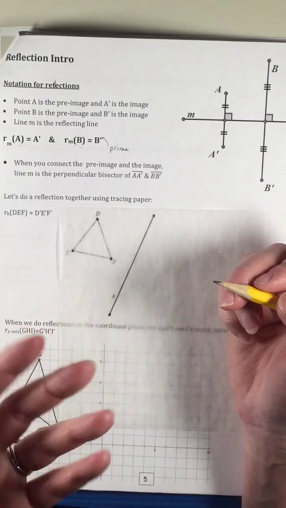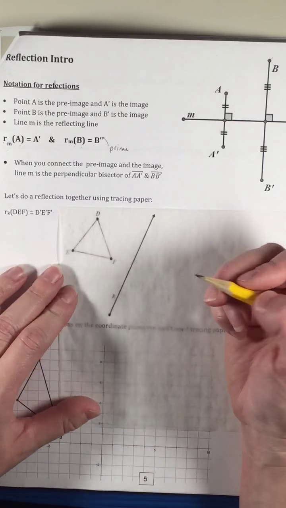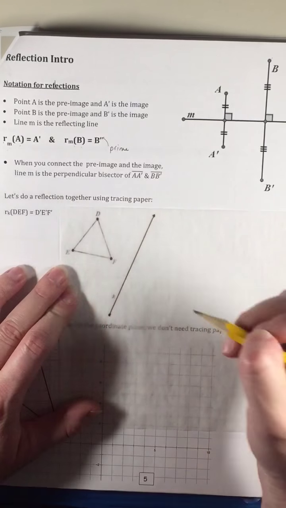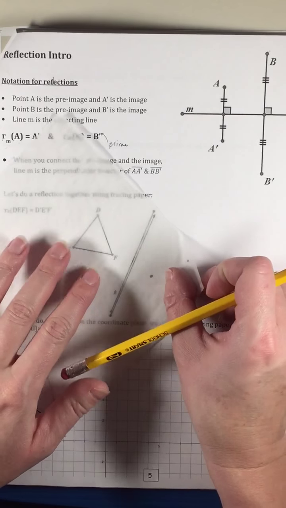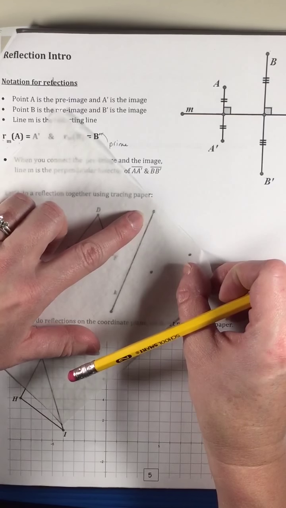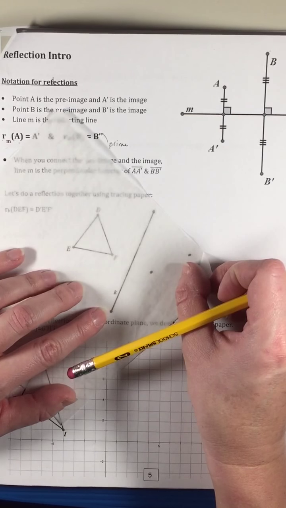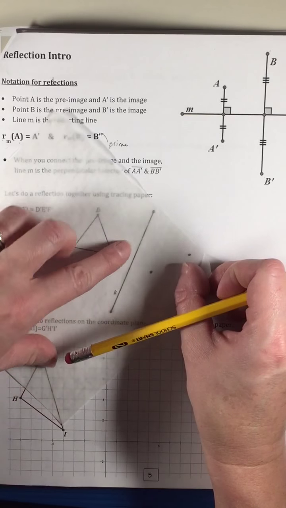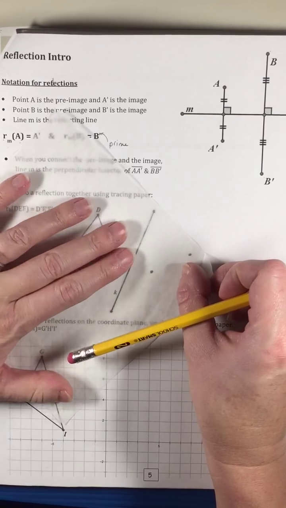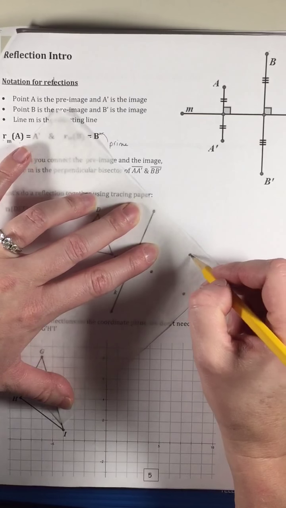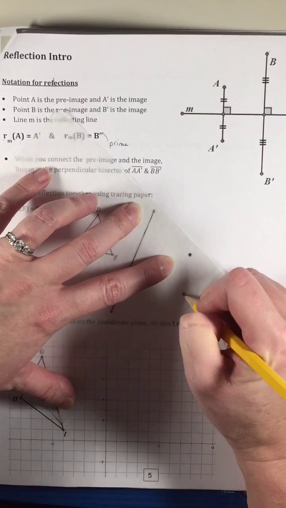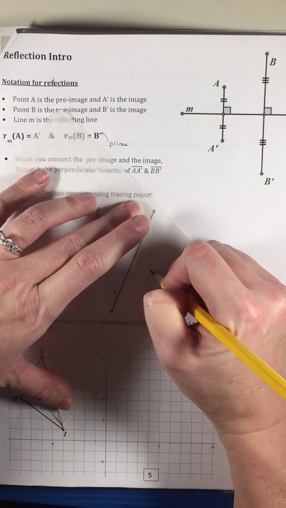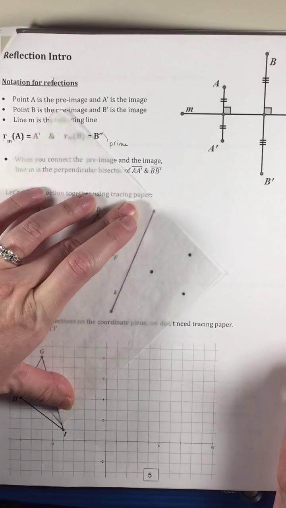Since it's a flip, a reflection, now that I've traced the 3 points of my pre-image, I'm going to flip this over. I am going to line up the reflecting line, make sure it's perfect, and then on the back of the tracing paper, I'm going to retrace over the 3 dots on the other side.